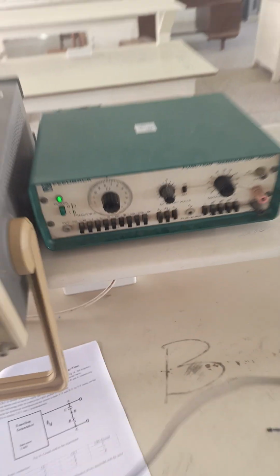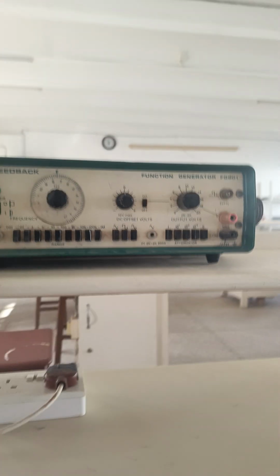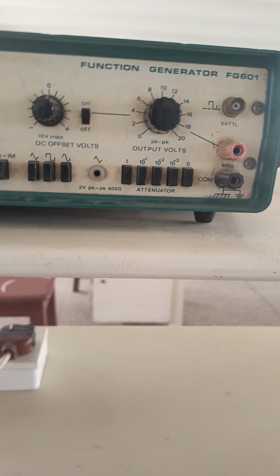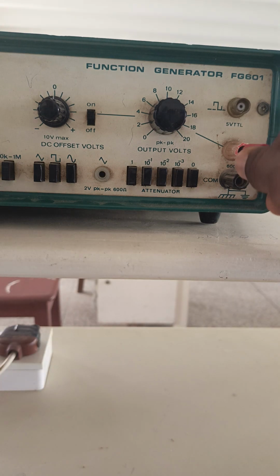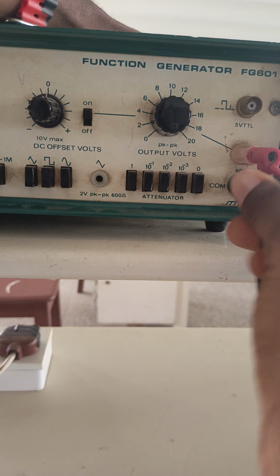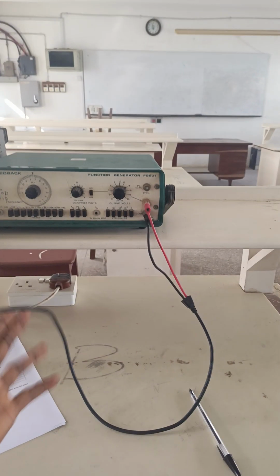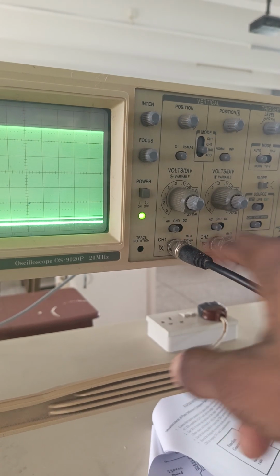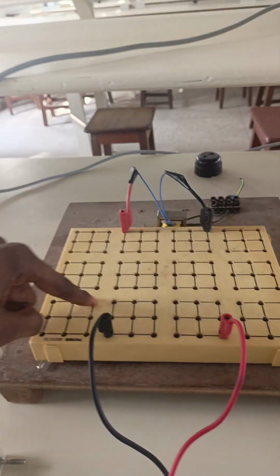Once we do this, the next thing is to connect channel 2, the Y channel, to our function generator. We take the 2 ends of our wire and connect one to the positive side and the other to the negative side. So now we've connected this channel all the way to this side. Then we come to the transformer, and we connect this particular channel to the other end of the transformer on the breadboard.